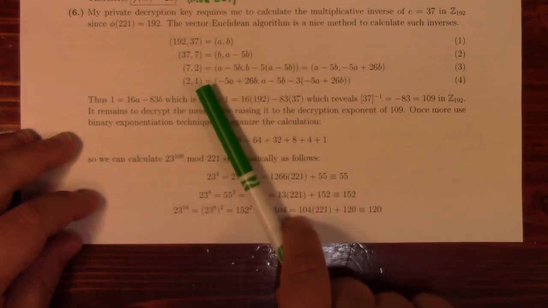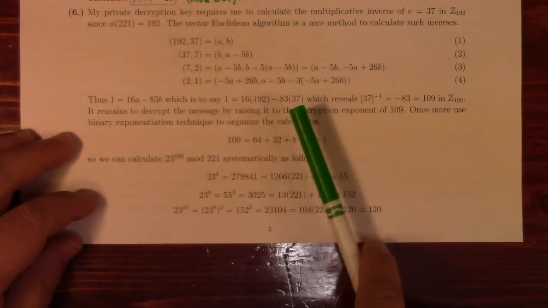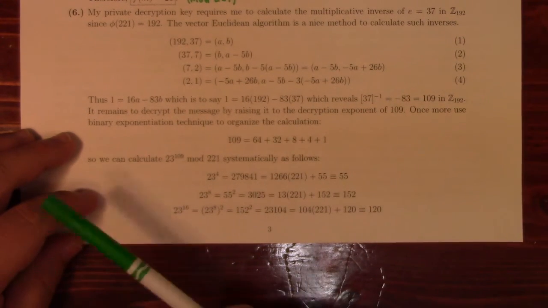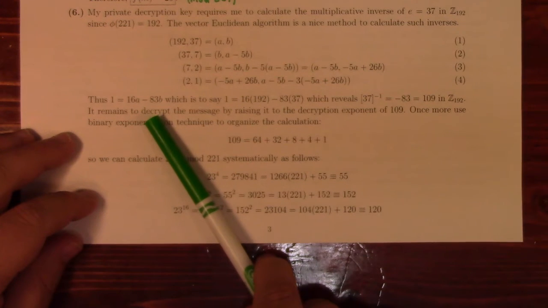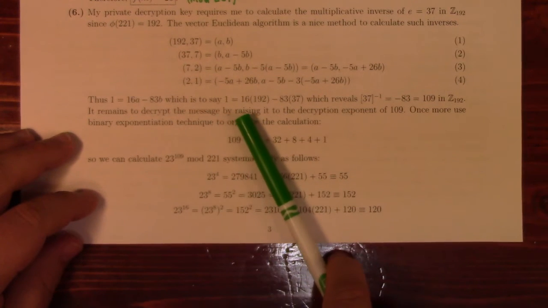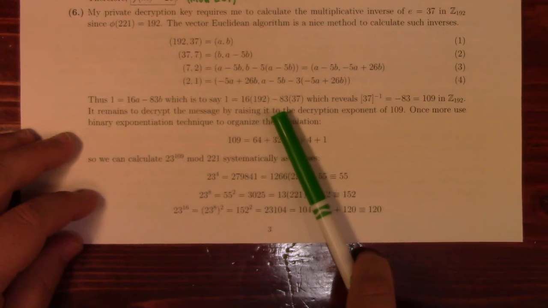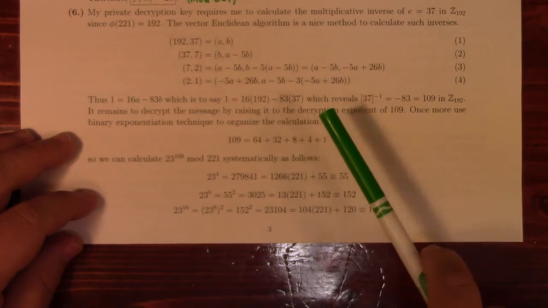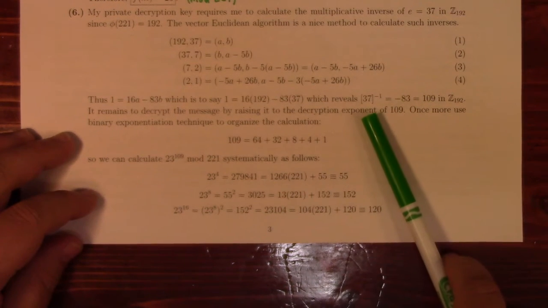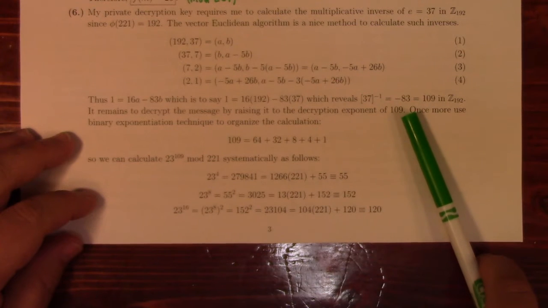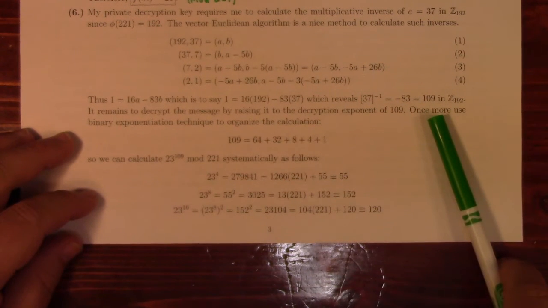And so we get 1 is equal to all this stuff here, right? But that simplifies to 16a minus 83b, which is to say 1 is equal to 16 times 192 minus 83 times 37, which shows me that in Z192 the inverse of 37 is minus 83, which if you add 192 you get 109, all right, in Z192.